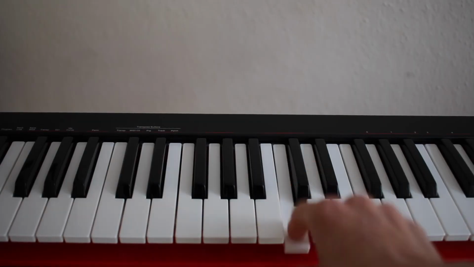So it really depends on what type of level you are as a piano player. And if you feel comfortable with a smaller amount of options, then maybe Simply Piano is the better option for you.